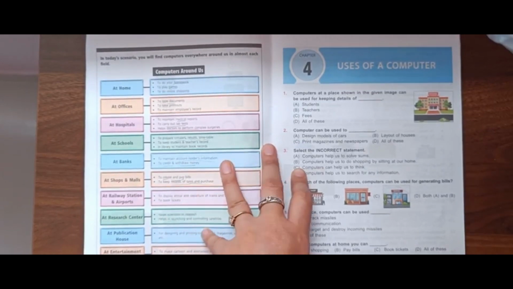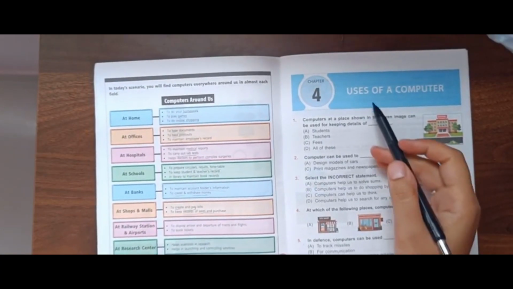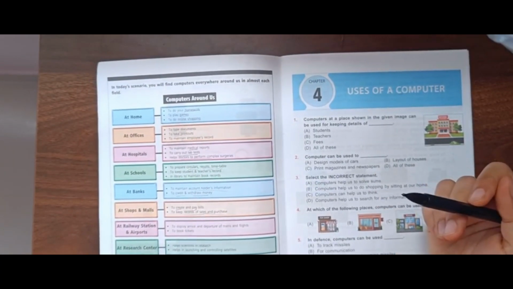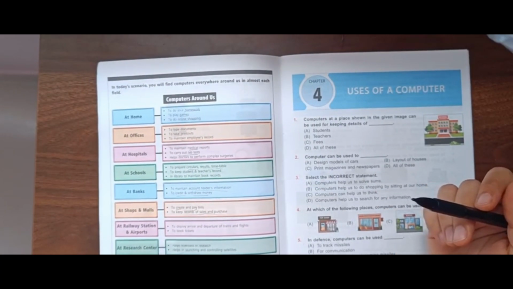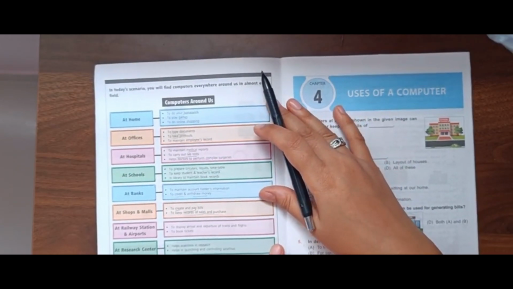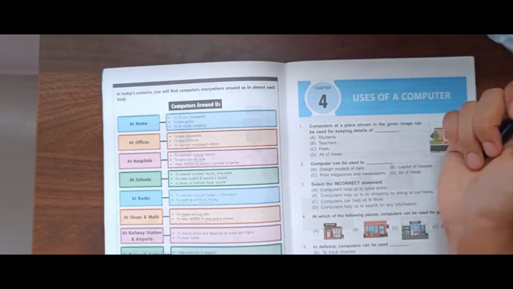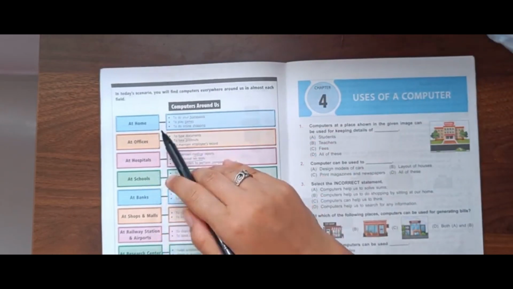Hello kids, today we will start Chapter 4, Uses of Computer. In everyday life we are using the computer, so how we are using it and where we are using it, we will learn about in this chapter, and we will solve the questions.